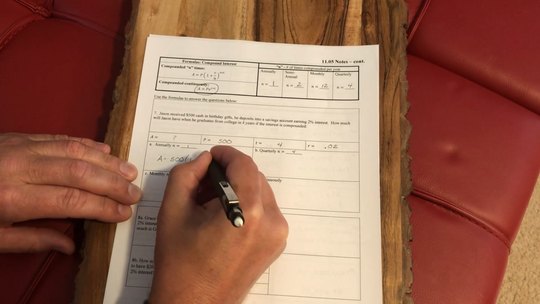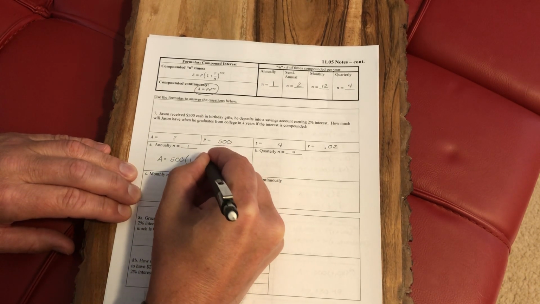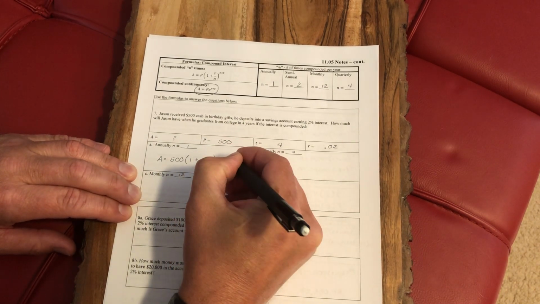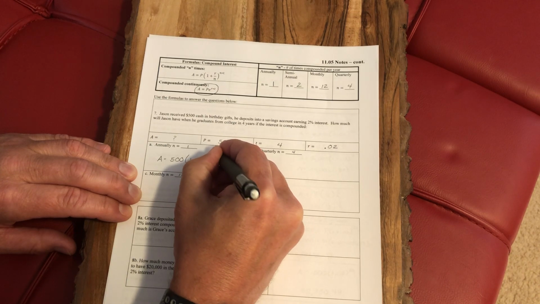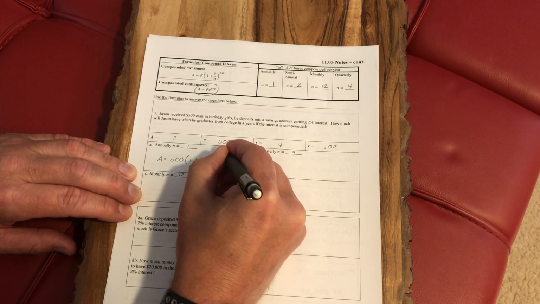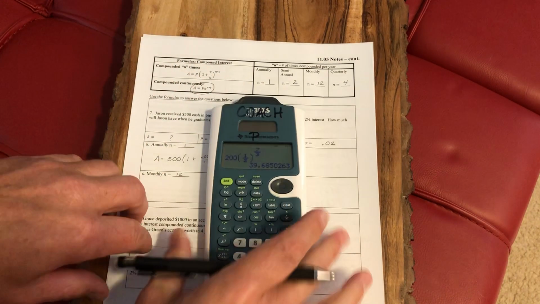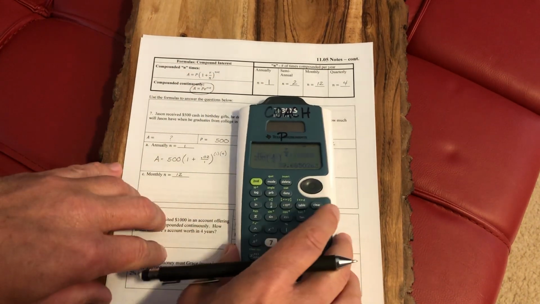1 plus my rate, which is 0.02 over 1. And my N is 1. And my time is 4. And you simply plug that into a calculator. Again, let's clear this out.